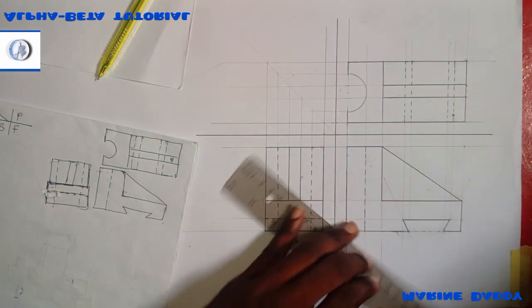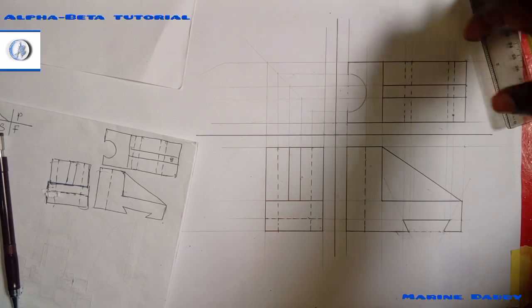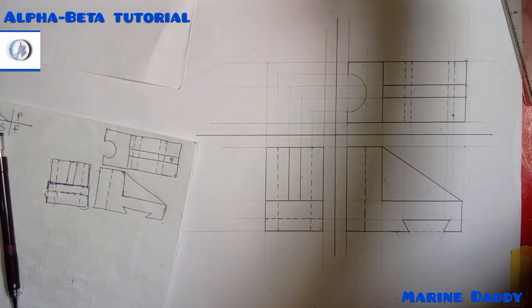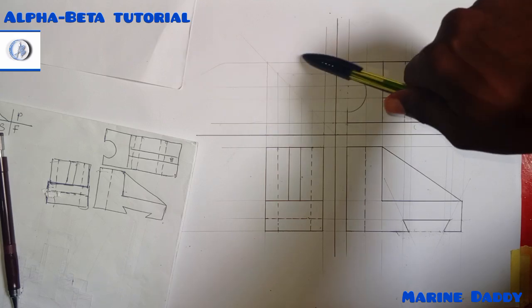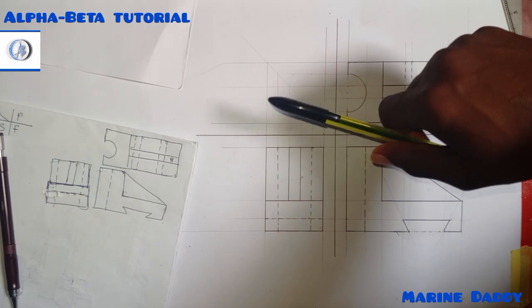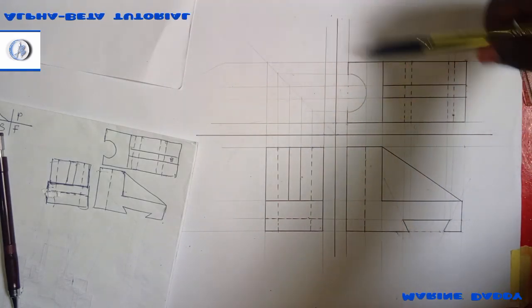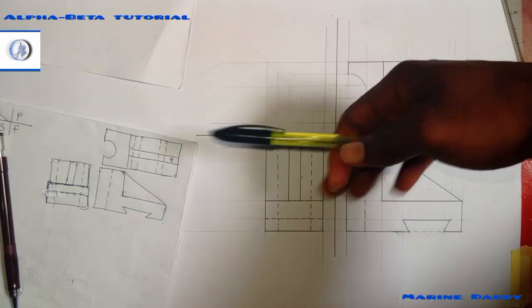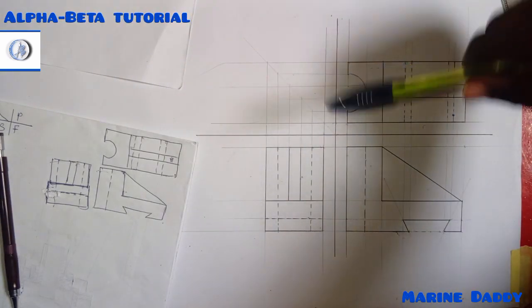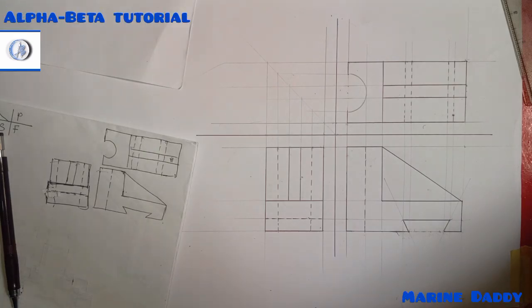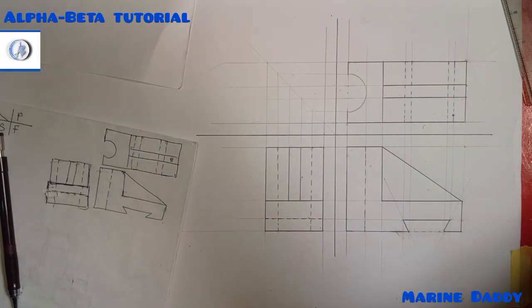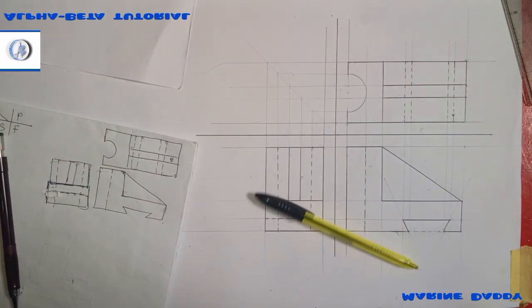So with all this, you are done with this. Just put your dimensions and you are done. For the sake of time, I'll not be dimensioning this stuff. The other videos that I made on orthographic projection, you'll see the proper way to dimension. Like I said, for the sake of time, I have other videos to still do. And we just have today and tomorrow to learn this. So I'll be going into the next video.